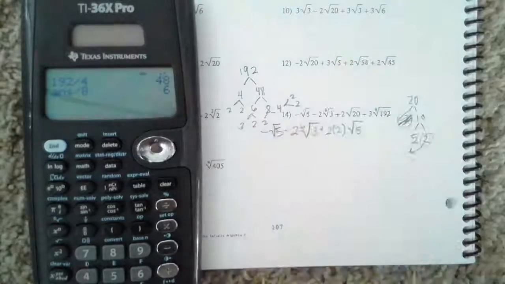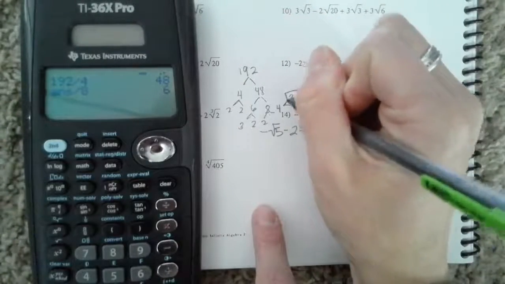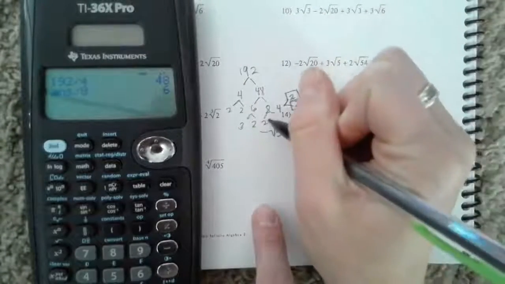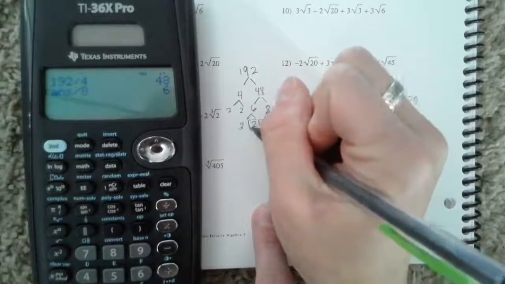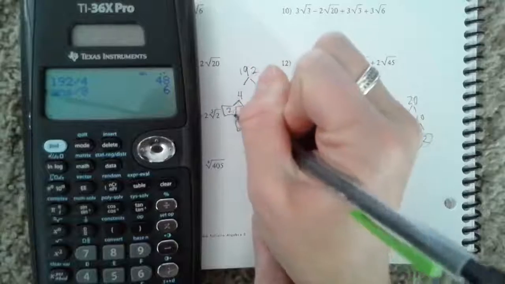And 4 is 2 and 2. So pretty crazy tree. So I've got a 2 as a leaf, another 2, and then I have this 2, a 2, a 3, a 2, and a 2.